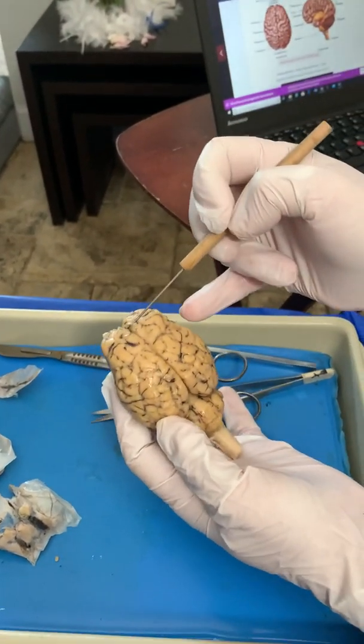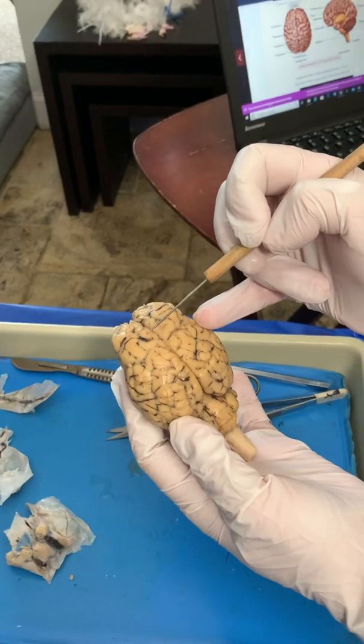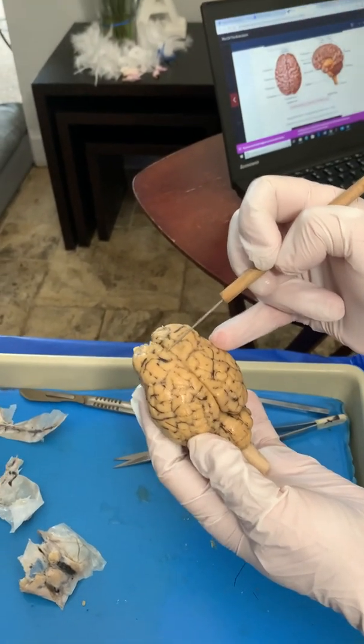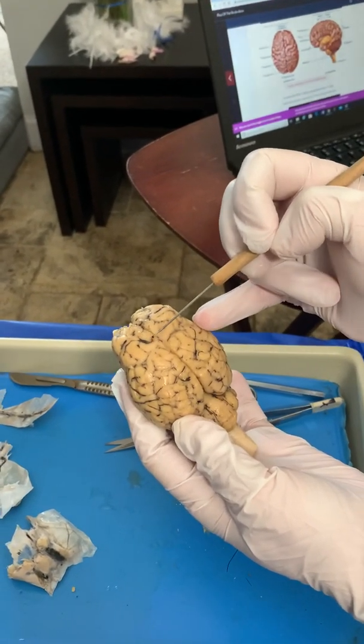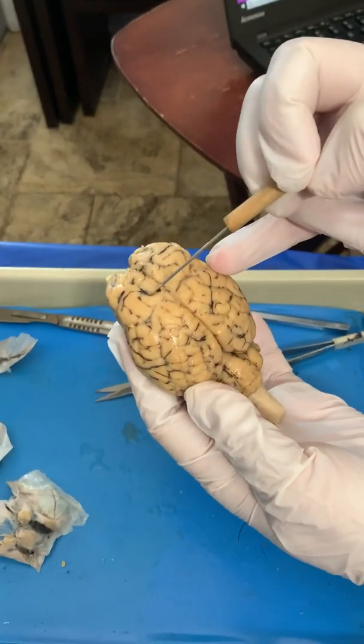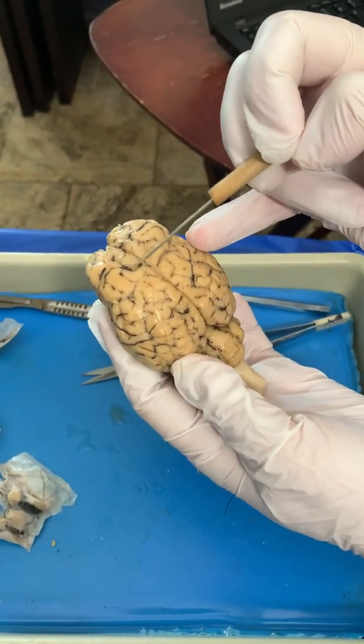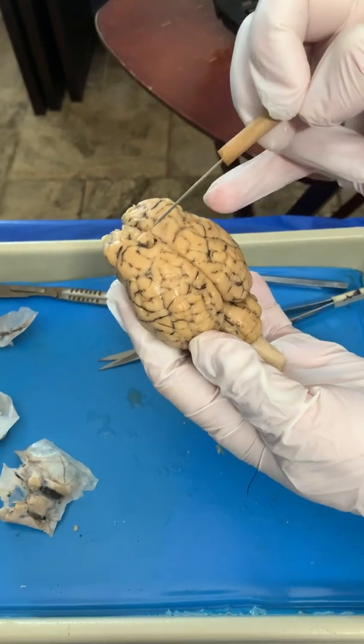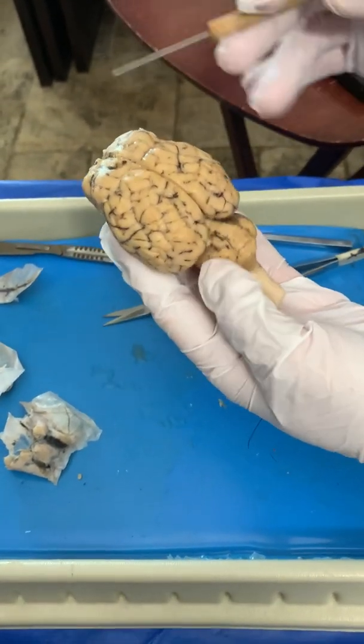Now, if you remember from lecture, there are convolutions. These bumps are called gyri. And these little shallow grooves right here, where you see the blood vessels, are called sulci. Sulci, kind of sulk down. Gyri are the elevated ridges.